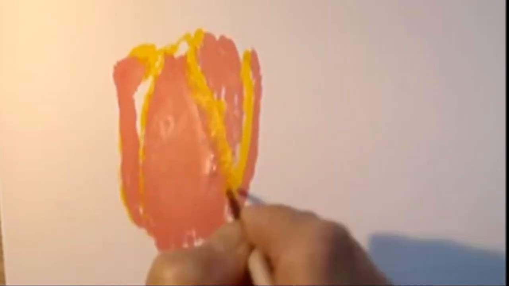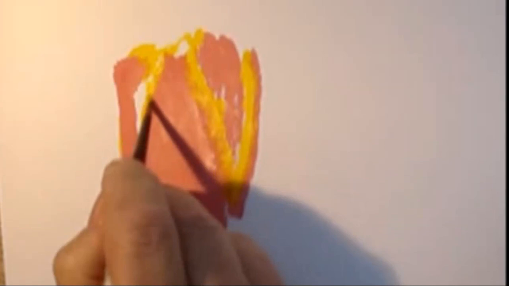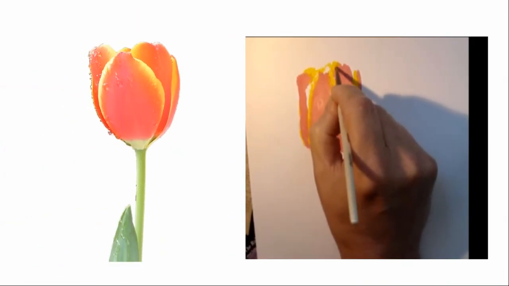And some of the pink color is still wet. And by applying the yellow on top of the wet pink, I get a blend of the two.